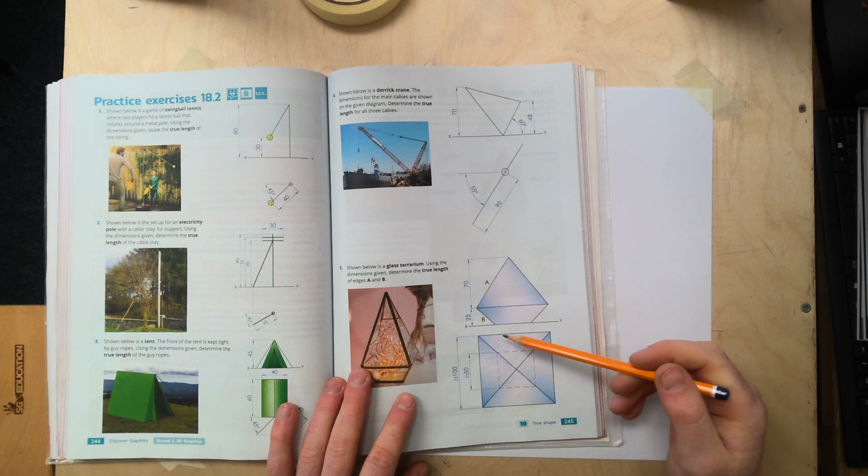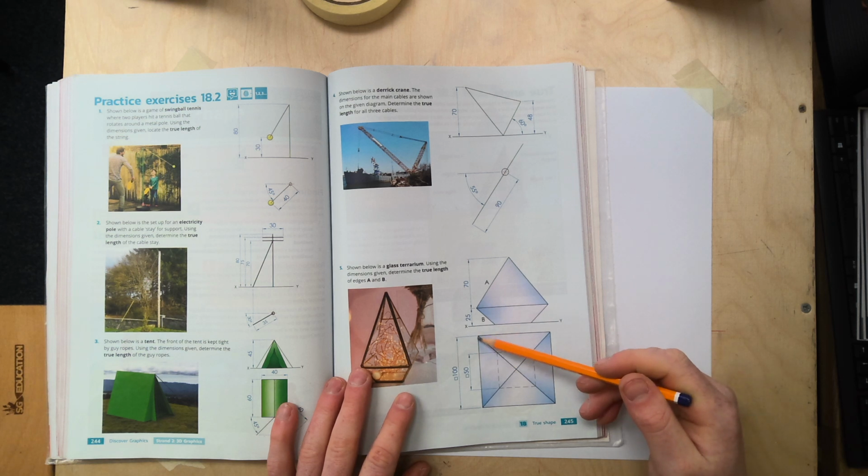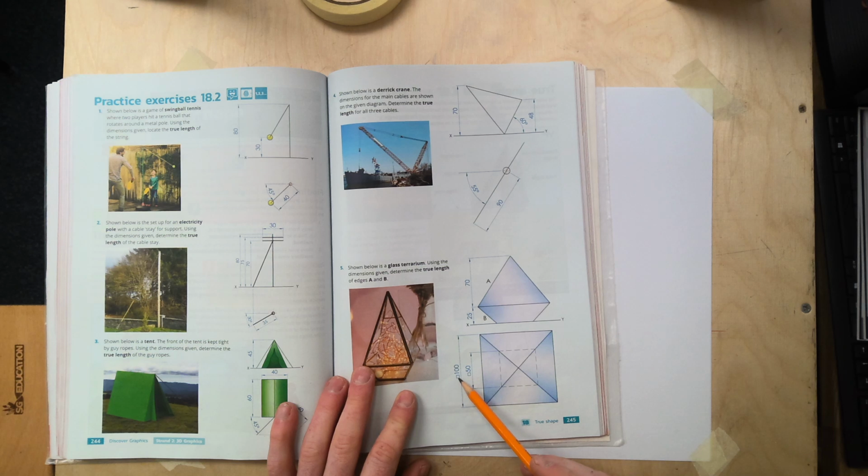So I'm going to start with the plan in this one. I'm going to draw 100 squared, gives us the little symbol there for it. So it's 100 long, 100 wide all the way around. That's the very first thing I'm going to do. Then I'm going to draw in an XY line.